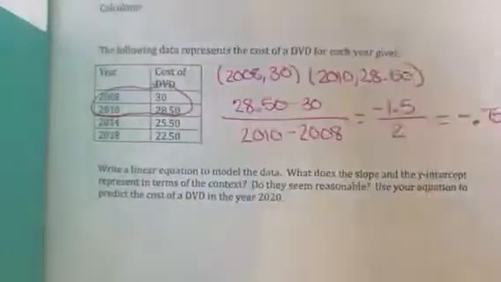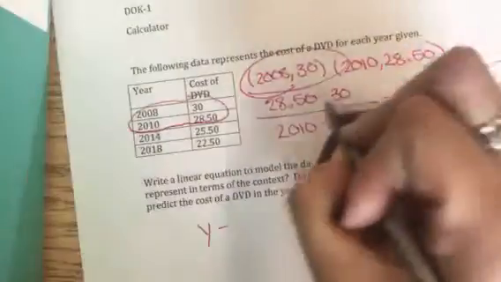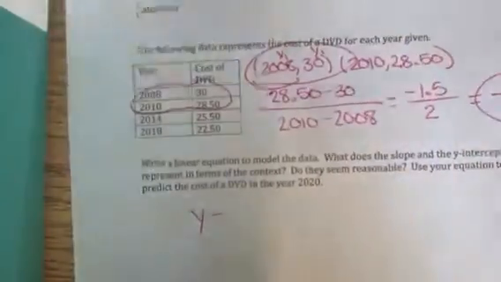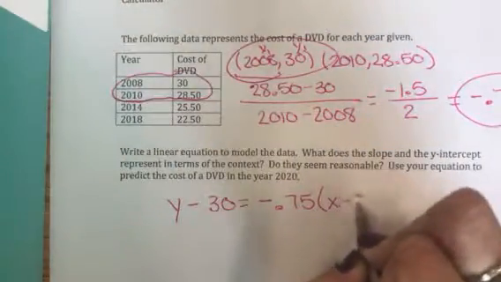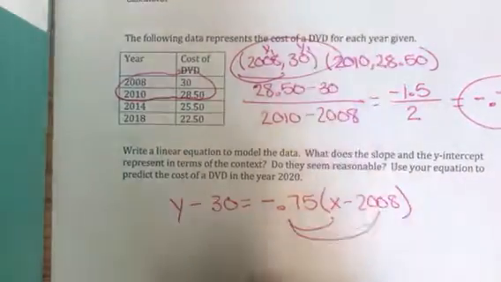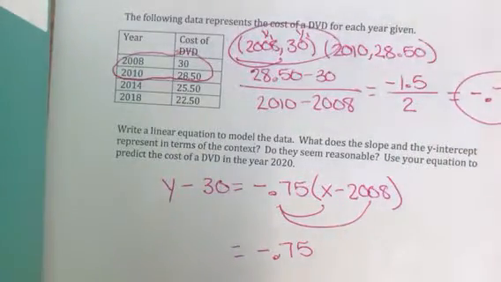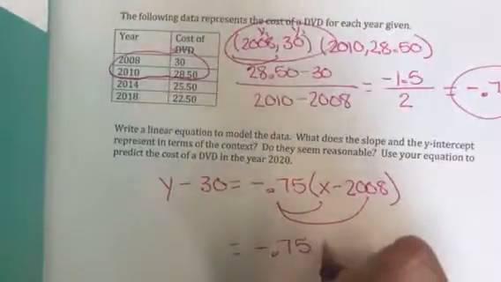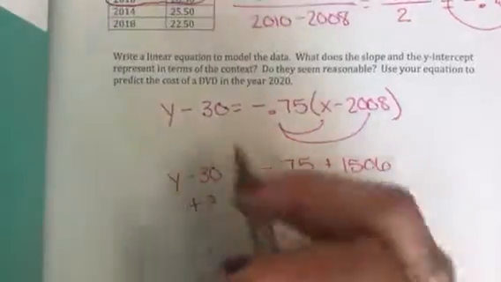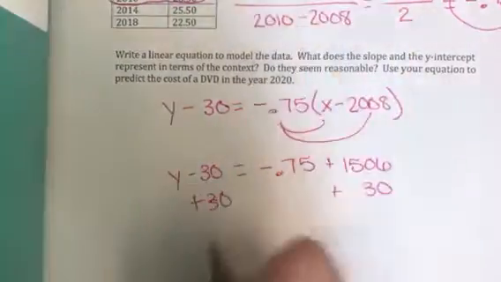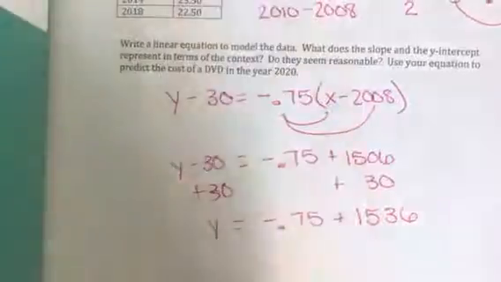Okay, and then to write the equation of a line, I'm using this as my slope, and I'm going to pick a point. This is my x sub 1, y sub 1. So I have y minus 30 equals negative 0.75 times x minus 2008. I'm going to distribute to solve. 2 negatives make a positive, so we would get plus. We'll undo subtraction with addition. I'm going to add to each side here. So I'll get y equals negative 0.75x plus 1536.